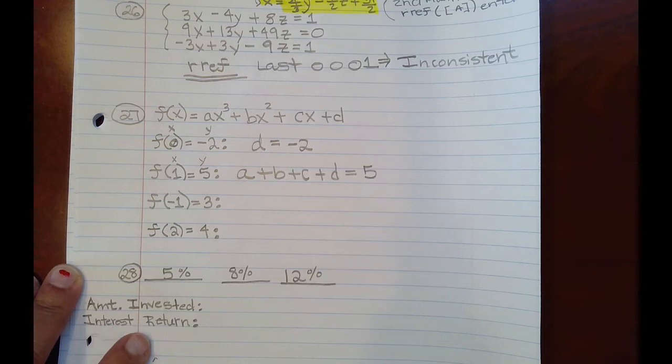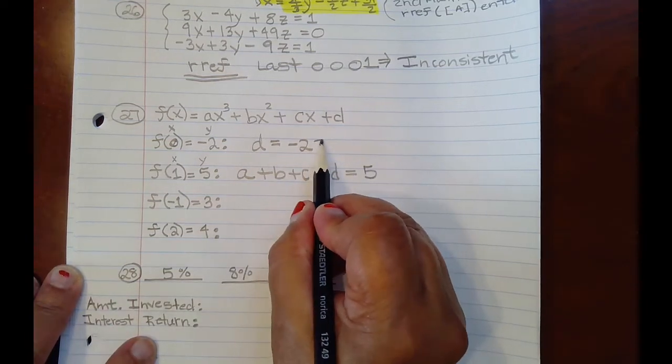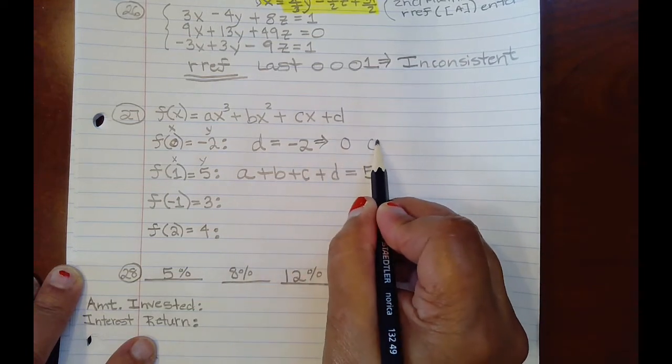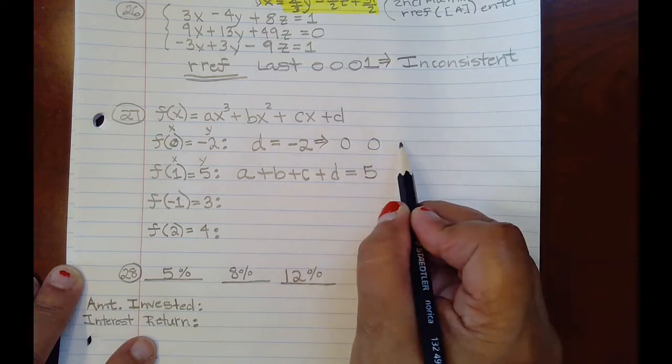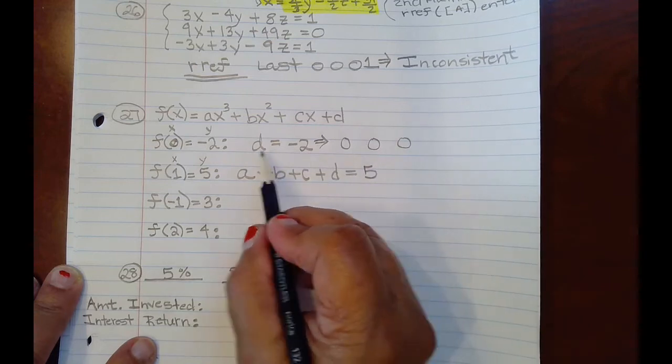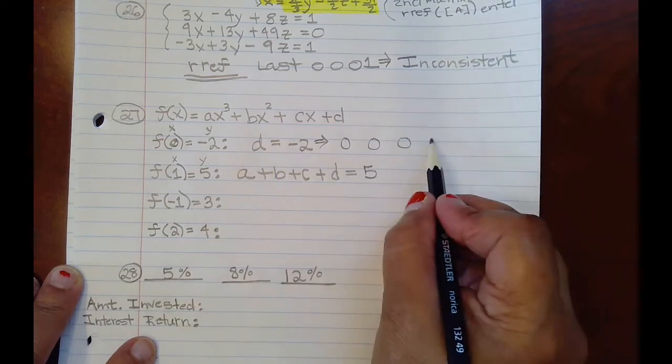Writing it as an augmented matrix, you need to line up the columns. So you have to understand that this is the same thing as 0 for the A column, 0 for the B column, 0 for the C column, and for the D, that coefficient is 1.